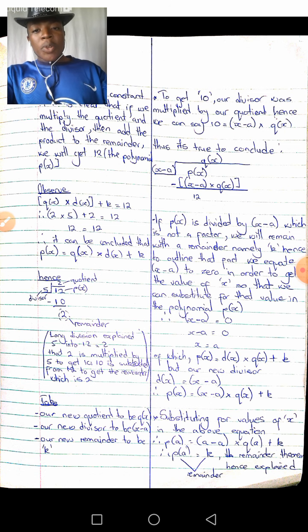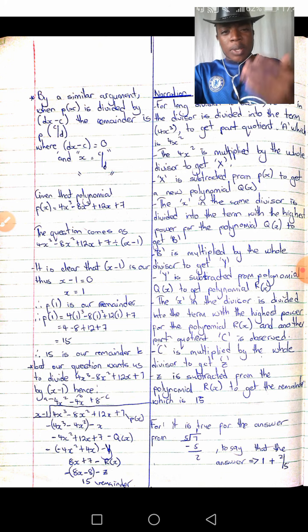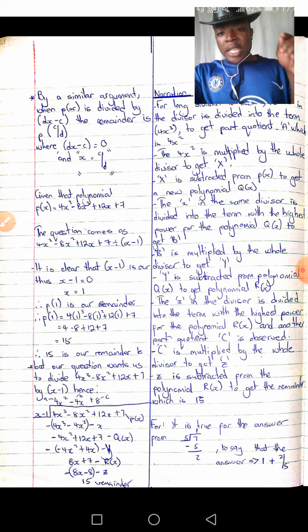So now I move on to the next page where we are talking about something else. Now we are saying that by a similar argument, when P(x) is divided by dx minus c, the remainder is what? The polynomial of c over d. How did you get that? We simply equated dx minus c to 0. Therefore, dx is equal to c, x is equal to c over d. Therefore, wherever there was an x in our initial equation, P(x) is equal to x minus a multiplied by Q(x) plus a constant, we are now putting c over d.